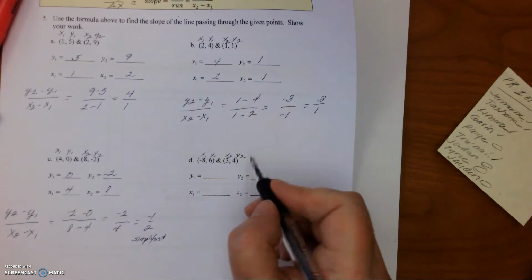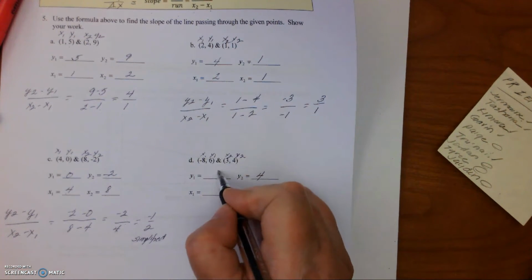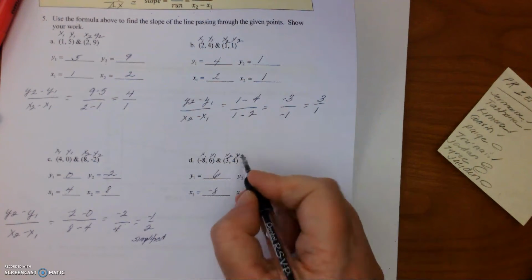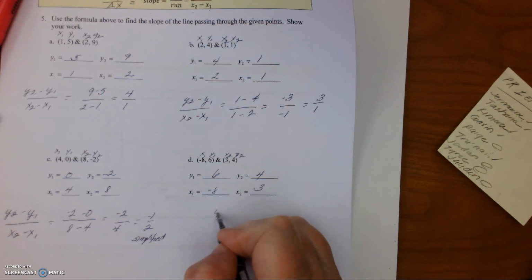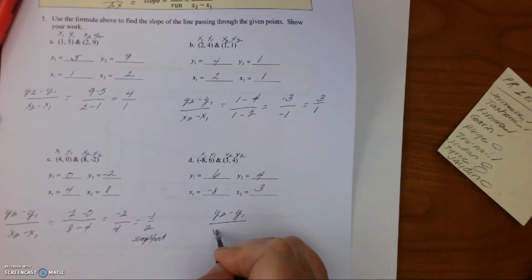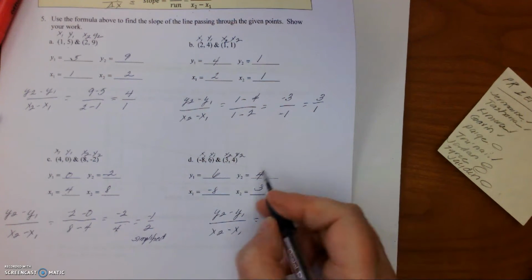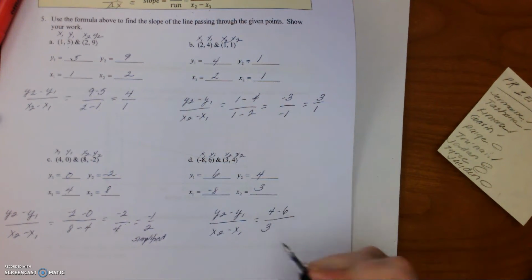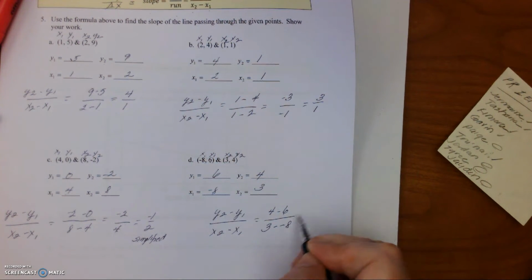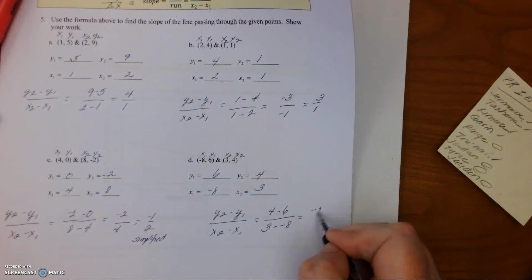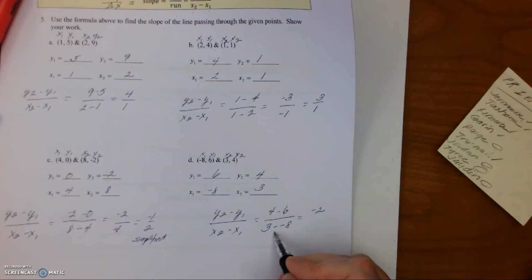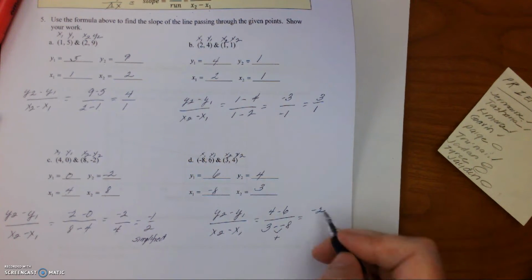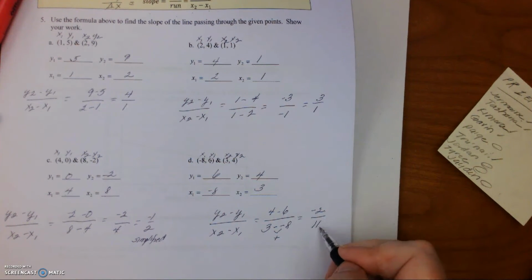All right. Again, y2 is 4, y1 is 6, x1 is negative 8, x2 is 3. So we have y2 minus y1 over x2 minus x1 equals 4 minus 6. Then we have x2 is 3, and then we have minus negative 8. So you're going to end up with two negative signs. So 4 minus 6 is negative 2. And remember, when you have two negative signs together, it becomes a positive. So 3 plus 8 is 11. So it's negative 2 over 11.